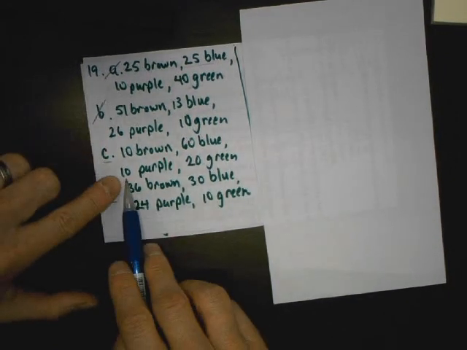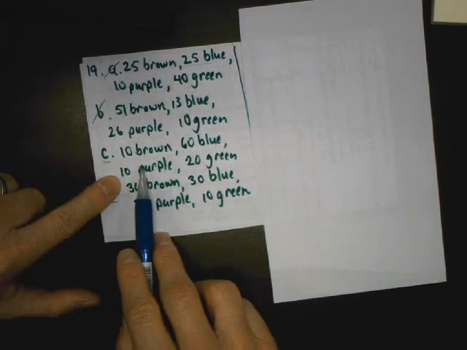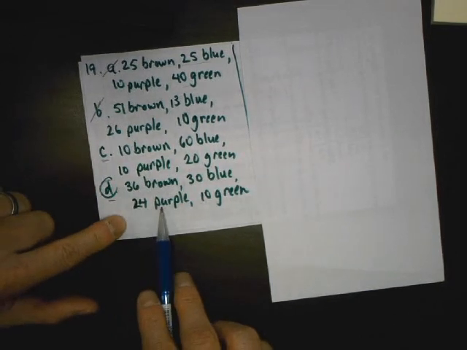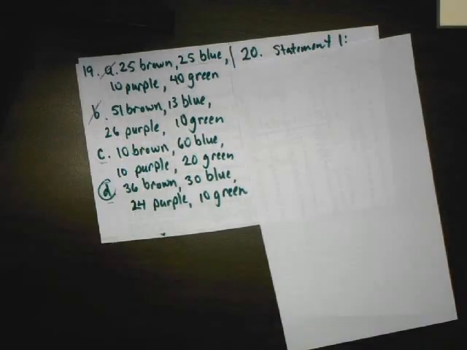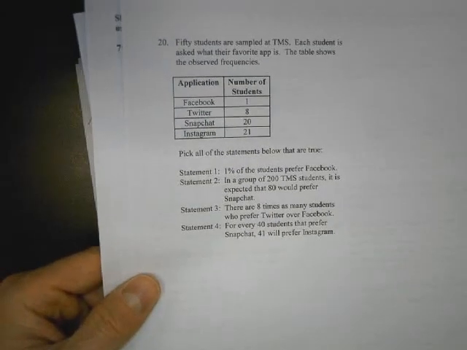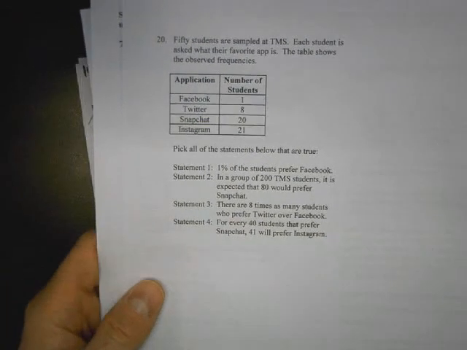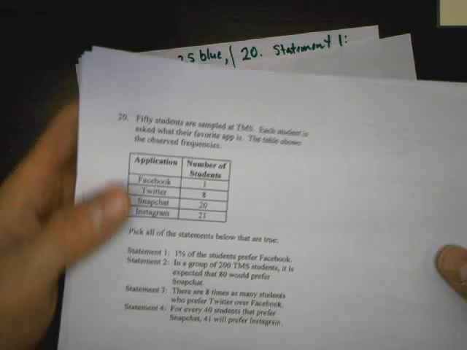Last problem, number 20, says we have a table again, and it says we did a sample of students at TMS. And if you add all those up, you can see that it was 50 students, right? So out of 50 students, we have this information. This is our observed frequencies. And then we have to start answering these questions.